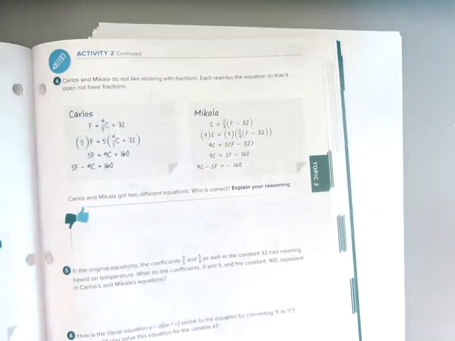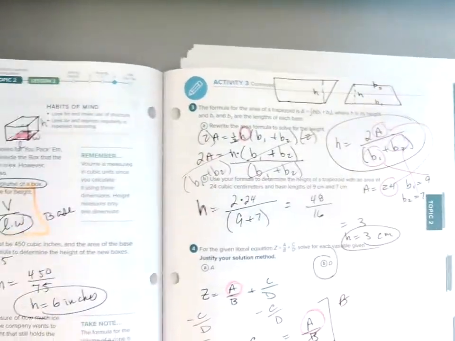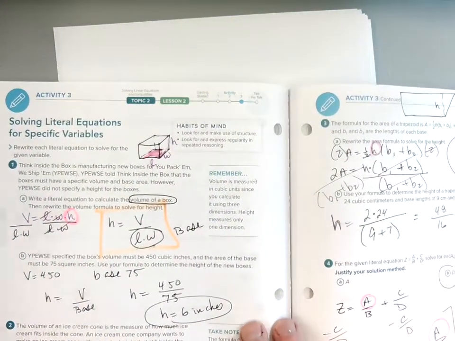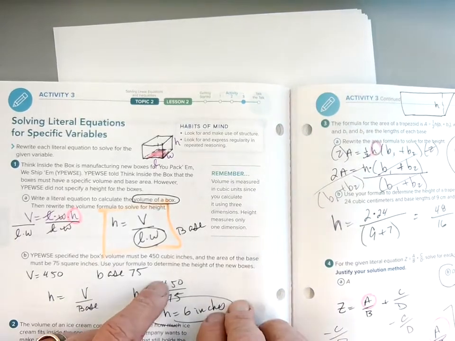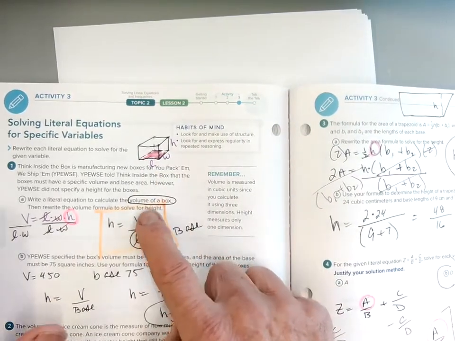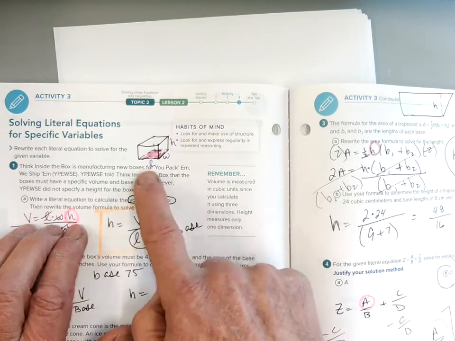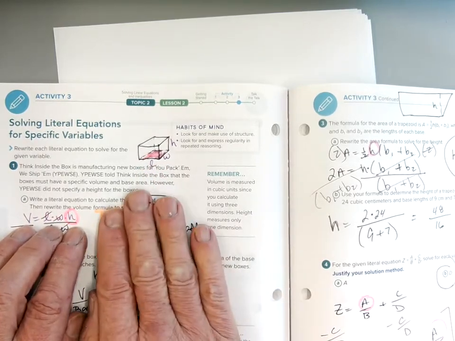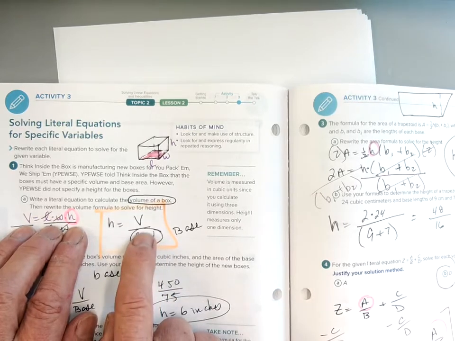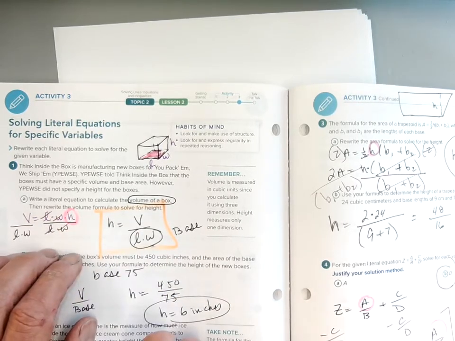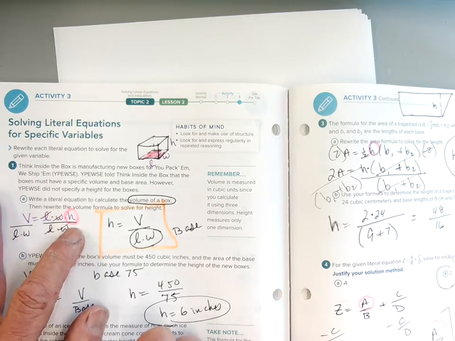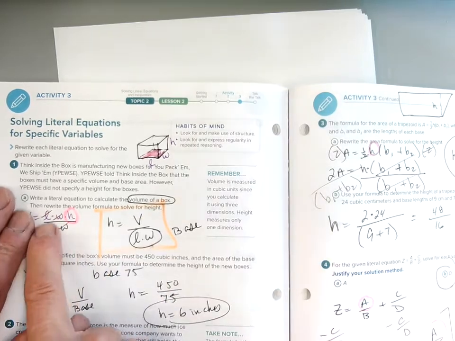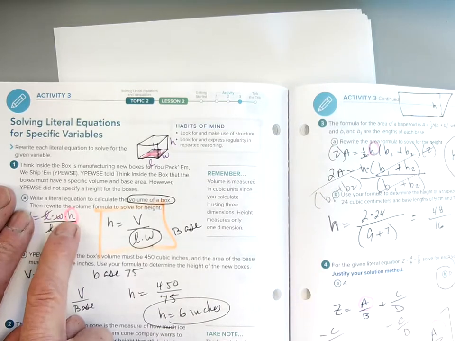Then we went a little bit longer and went all the way to page 280, and we had different formulas. First, we talked about the volume of a box. We know the volume of a box is length times width times height. But this time, we wanted to solve for the height of the box, so rewrite in terms of the height. I know that it's L times W times H.